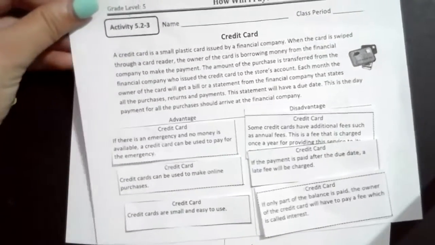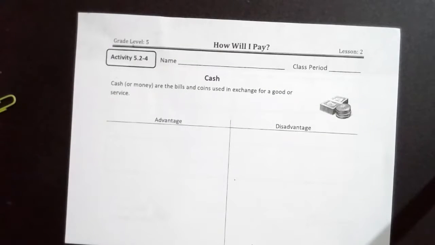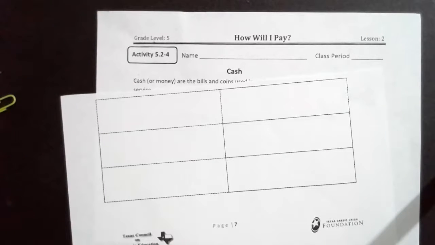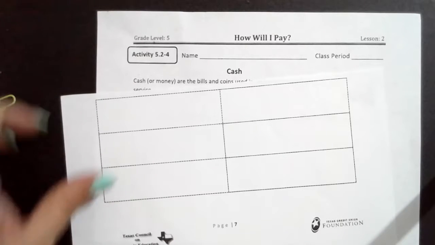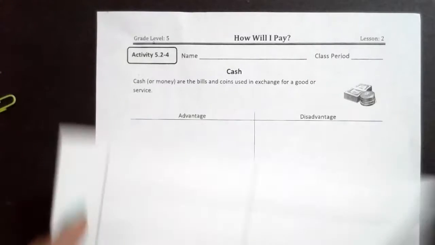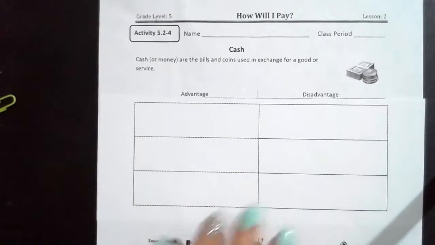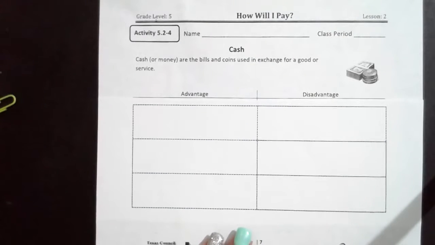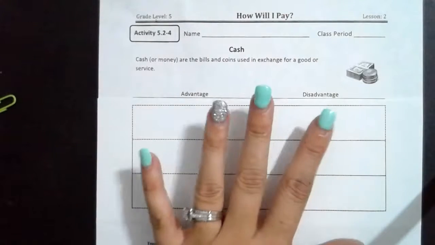Okay, the next thing you're going to do is your cash. This one is blank if you notice. So you're going to cut these out, and then this video will end, and I'll give you the directions to go to the next video. But you will cut these out, and I want you to write your own 3 advantages and 3 disadvantages to carrying cash or paying with cash.